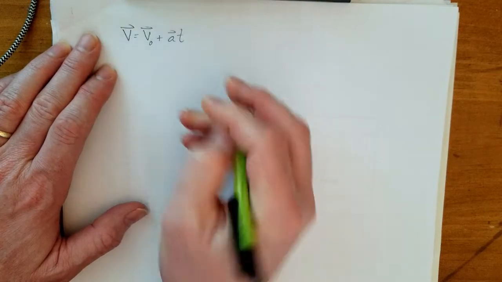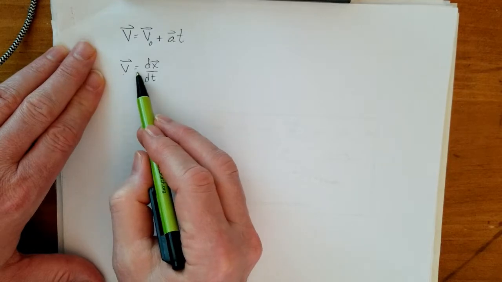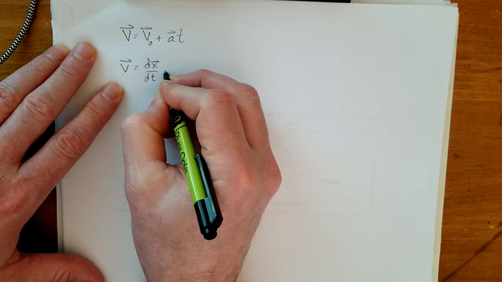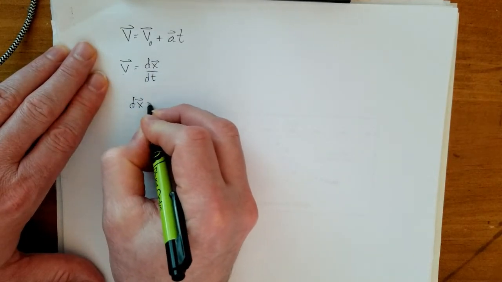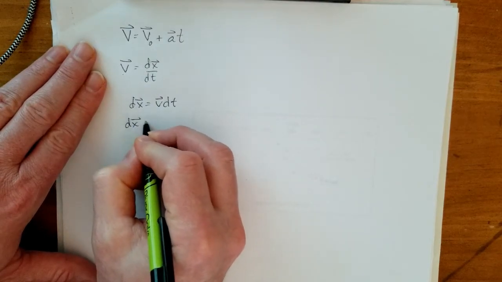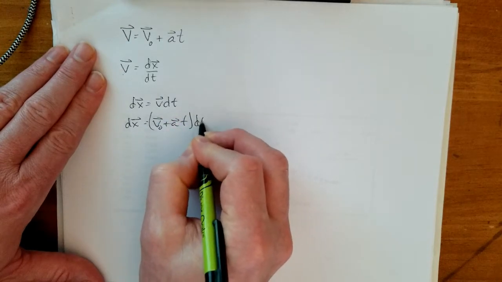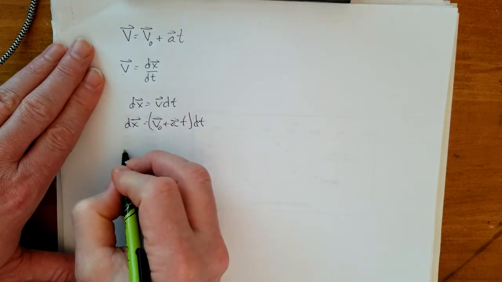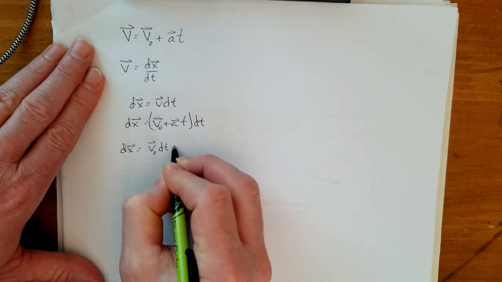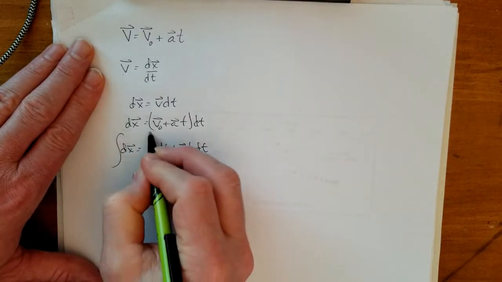Let's put the vector symbols onto it. And I know that v, velocity, is equal to the first derivative with respect to time of position. And therefore, dx is equal to v dt. And so dx is equal to v naught plus at dt. And so dx is equal to v naught dt plus at dt. And of course, we're going to integrate next.